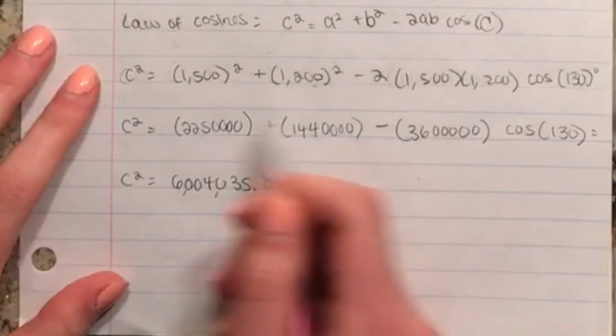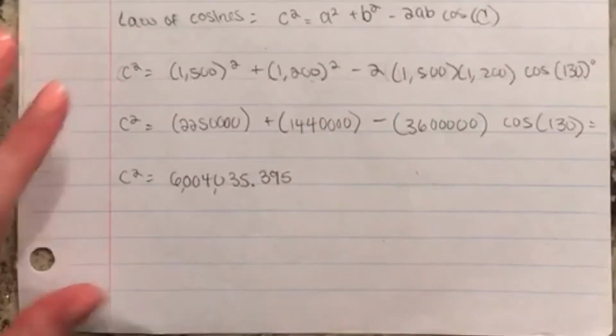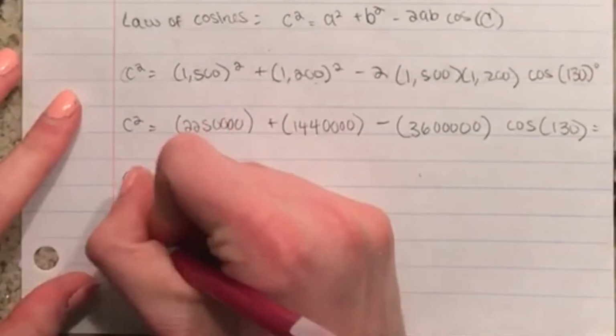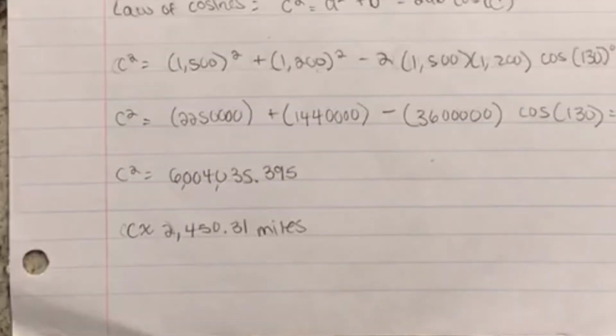We can plug this whole equation into the calculator at the same time to get this number. But now you have to square root it to get the value of c. The value of c is approximately 2,450.31 miles.